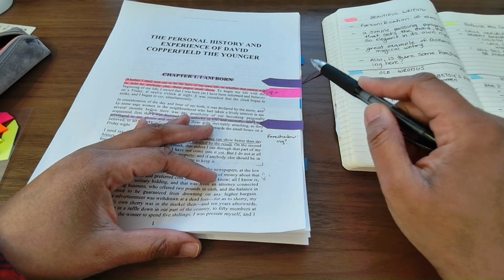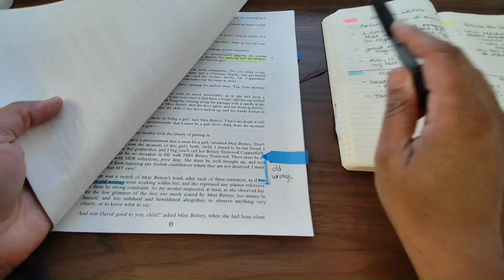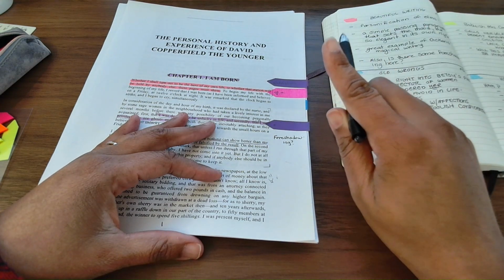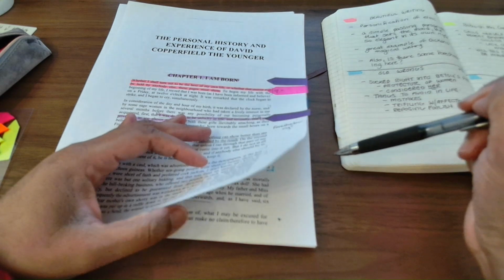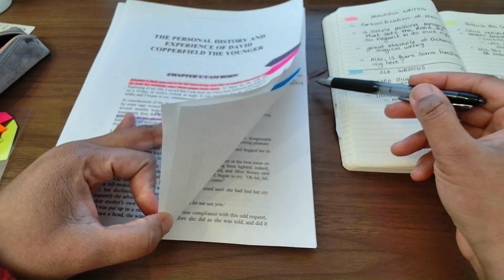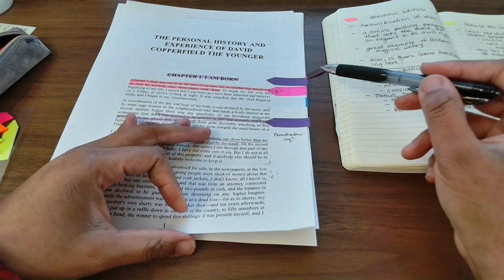And it would probably honestly be about Betsy Trotwood. I want to talk about her. Either that or it would be on the whole childish mother thing. One of those two things is what it would be. If I was reading this book just for myself, I would probably only have the pink tabs in there because I just want to know all the glorious moments that I want to go back to.